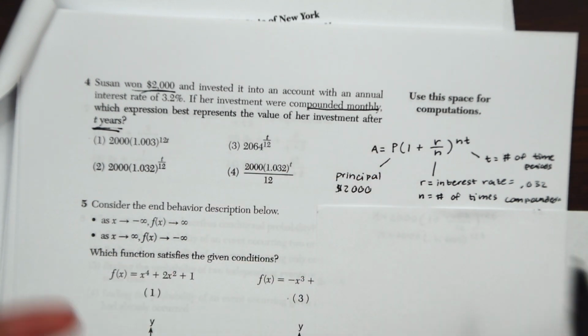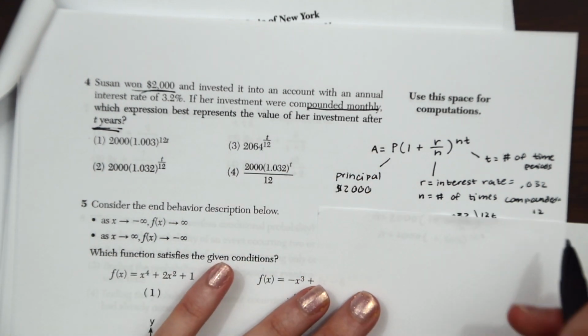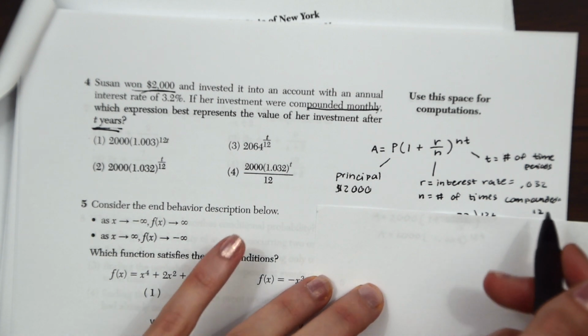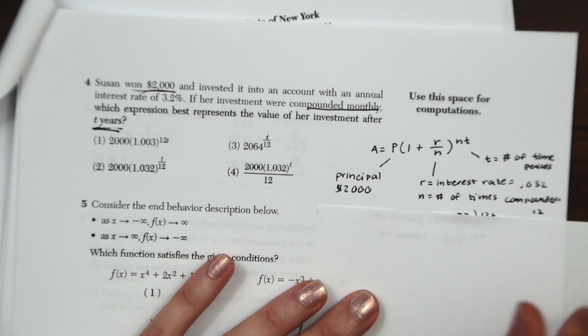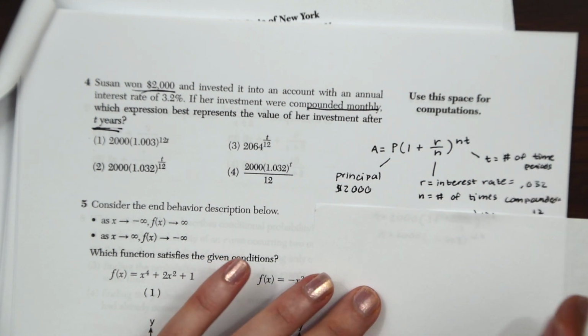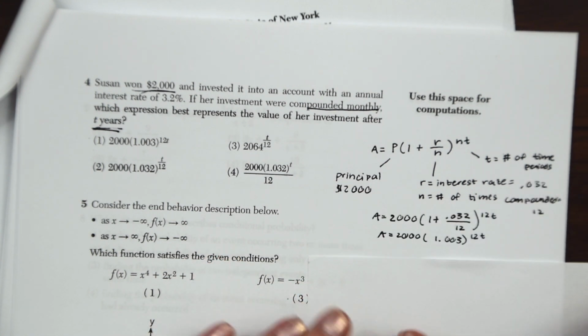So within 1 year there are 12 months, so it's going to be compounded 12 times within a year. And then t is just the number of time periods that we have, which we don't know.